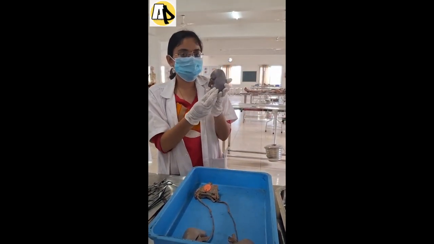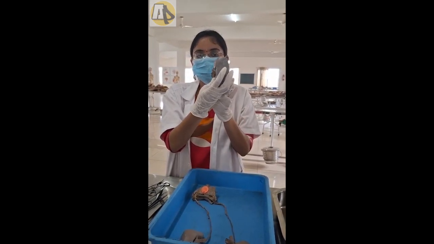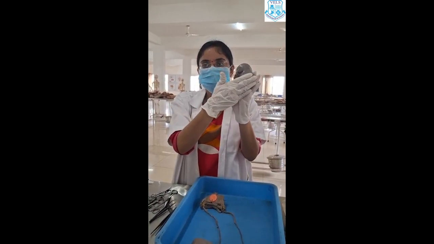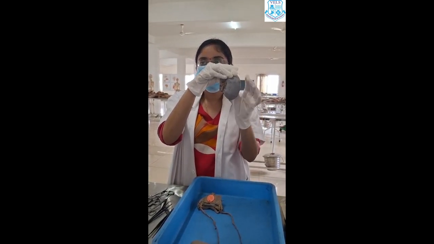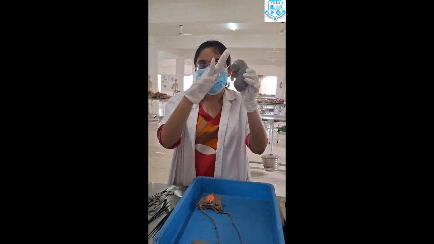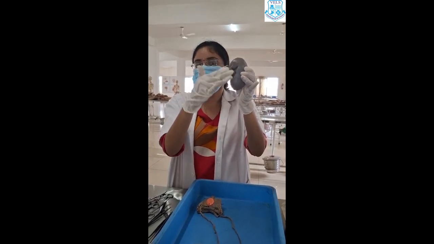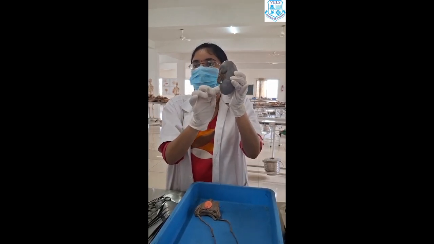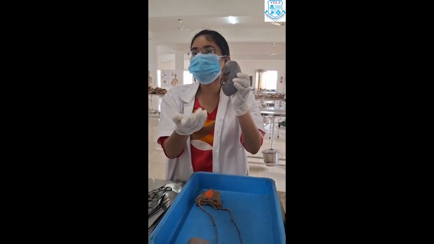Kidney has two surfaces: an anterior surface and a posterior surface. The posterior surface is convex and the anterior surface is concave. This is the lateral and this is medial. On the top and bottom of the medial, it is convex. This is the part called hilum, which is concave. Through this hilum, the renal artery and the renal vein enter into the kidney.